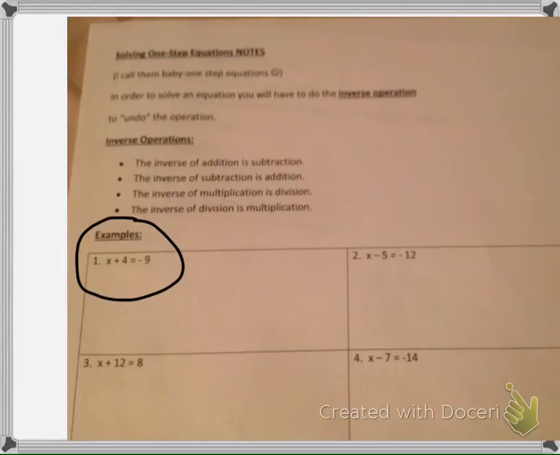The inverse of multiplication is division. So if you have a problem with multiplication, you're going to divide to solve it. And the inverse of division is multiplication. So if you have a problem with division, to solve it, you're going to multiply. Okay, let's give some of these a try.